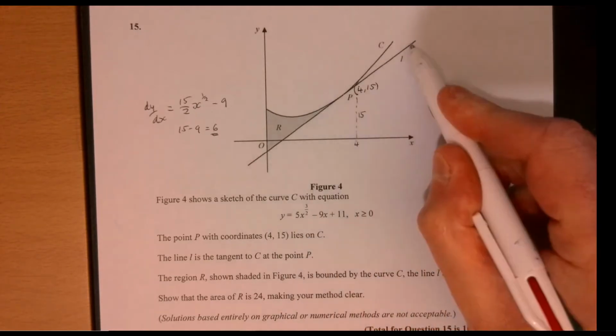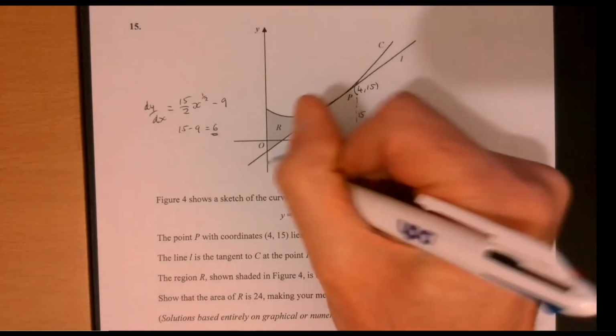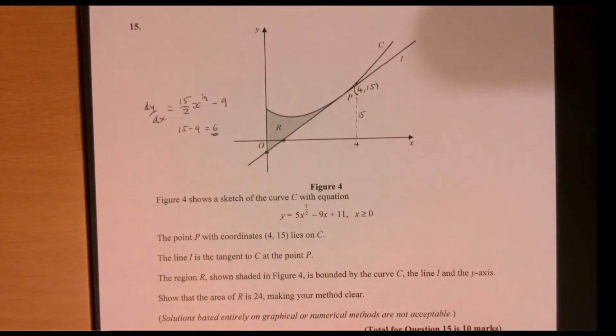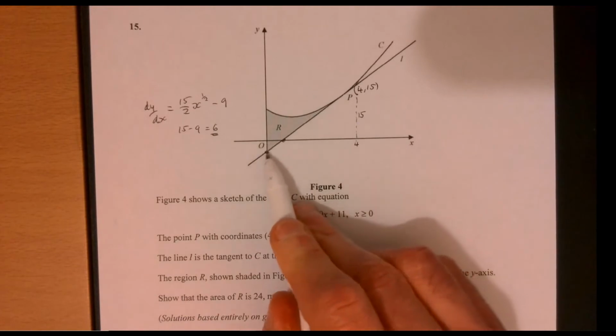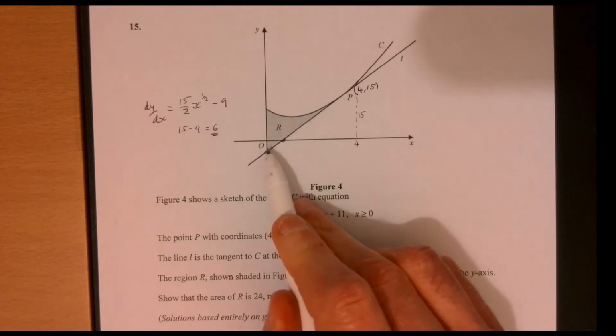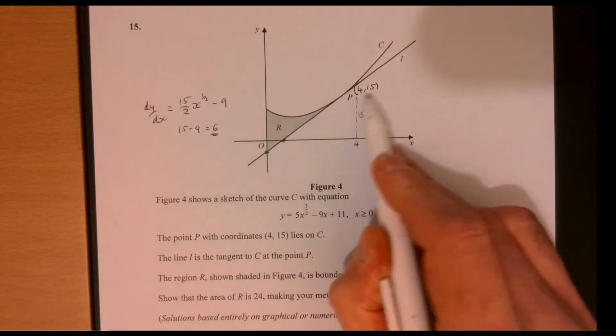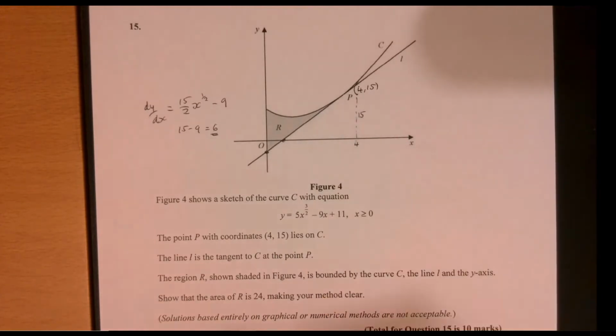So if we know the gradient of this line is 6, what I'm really interested in is these 2 points down here. They're really important. This is when we're going to equal 0. So let's have a little think about the intercept. So let's put these points in.